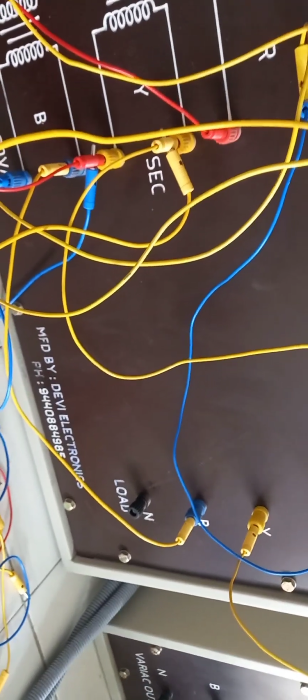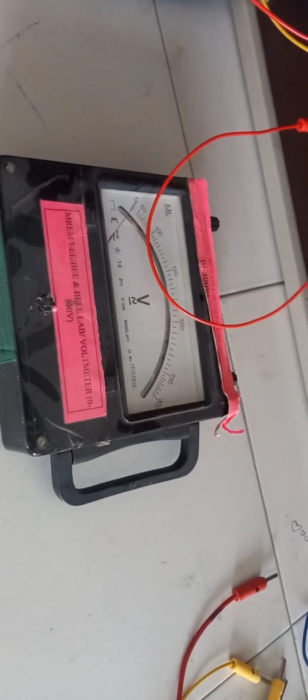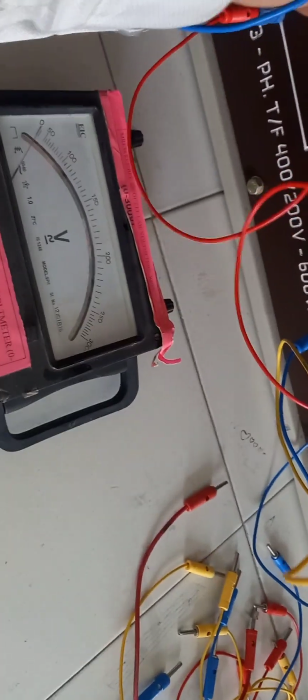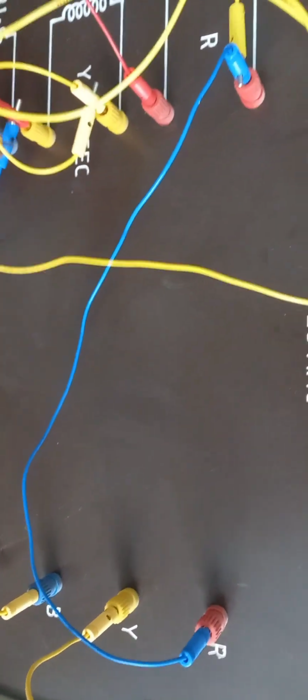So this is a star to star connection, no? That's why I am going to connect a neutral point also. The neutral point is always connected at the second terminal point of all phases, in the sense the Y phase second terminal point. And here also, at the load end, we are going to connect the neutral wire at the Y phase second terminal.